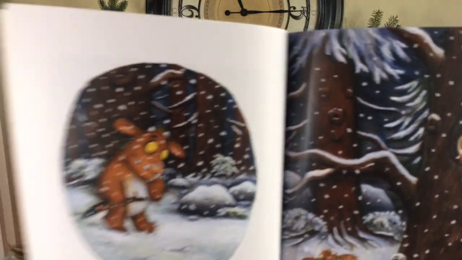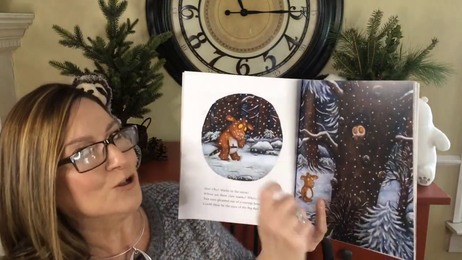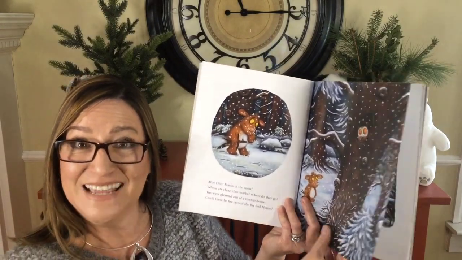What do you think? Are those the eyes of a big bad mouse? Who lives in a little hole in the tree? An owl. That's right. Let's see if we're right.